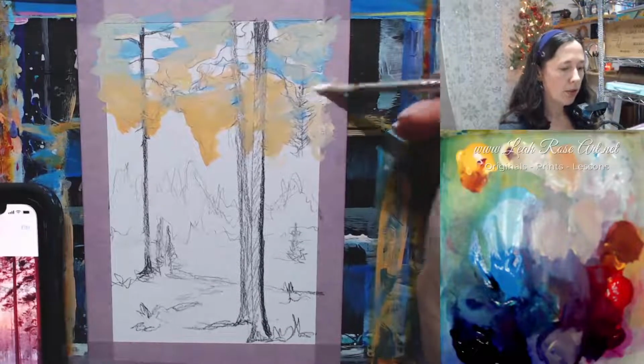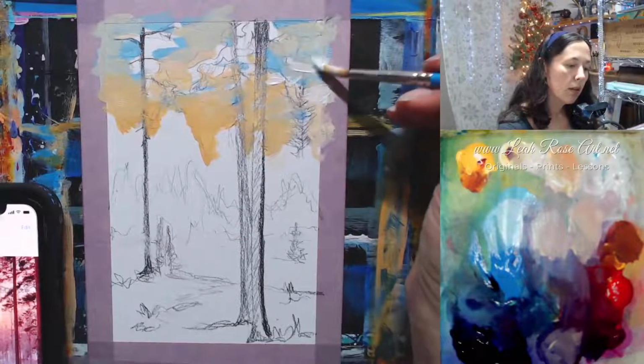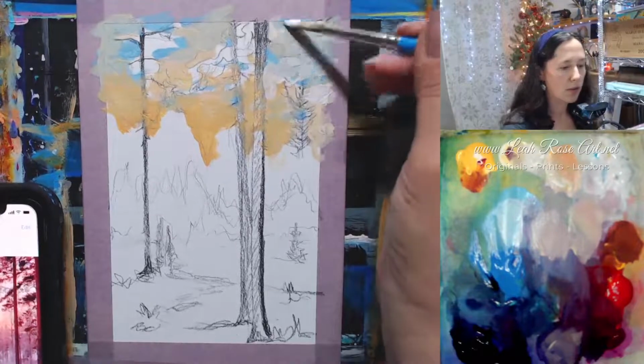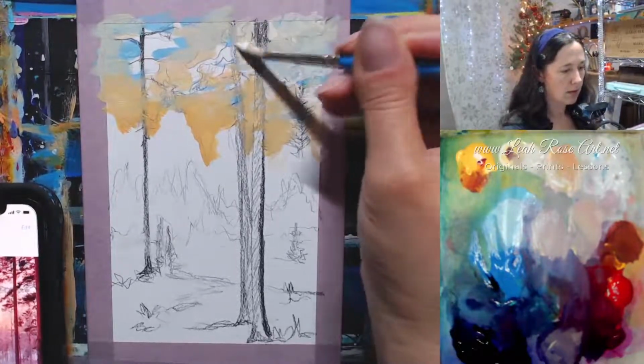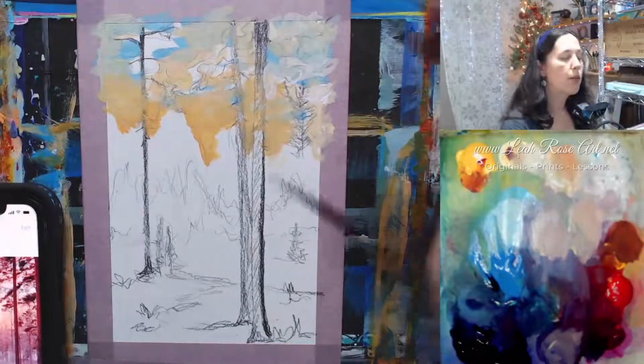I also think in the future I'm going to try to not use pencil on the little paintings. It's like too much. Too much gray. I'm going to use the marker.